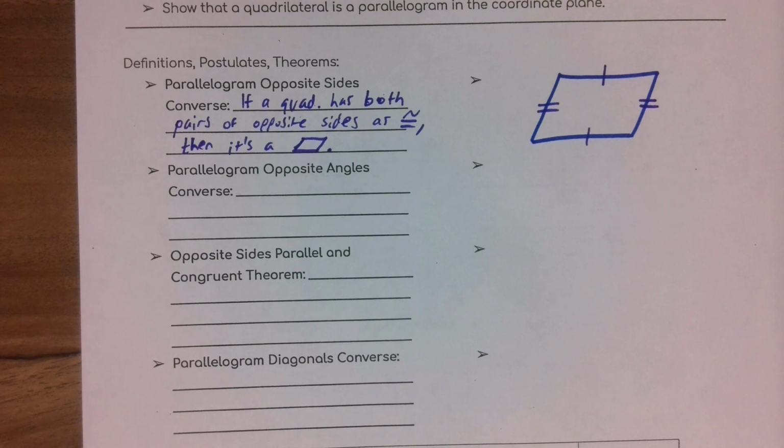So basically, if you know that all the sides are congruent to their opposite sides, you know the shape you're looking at is a parallelogram.